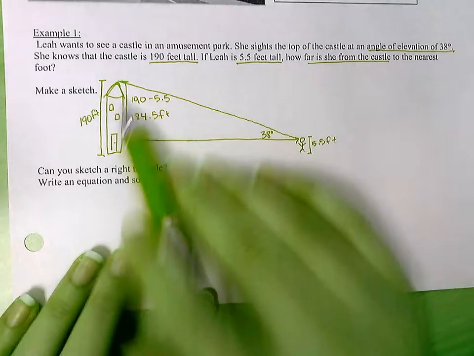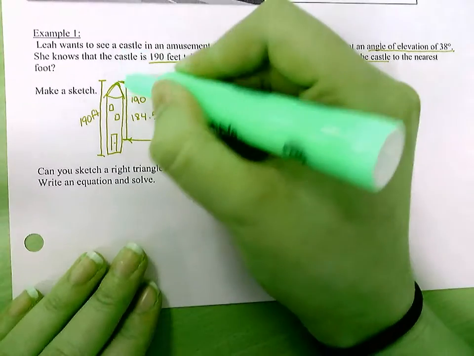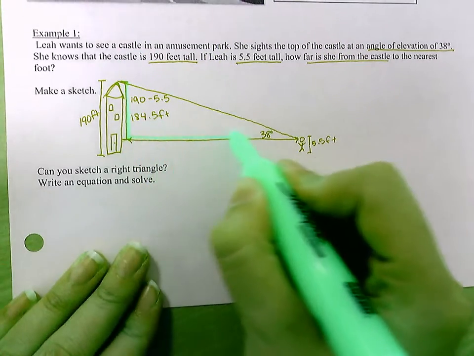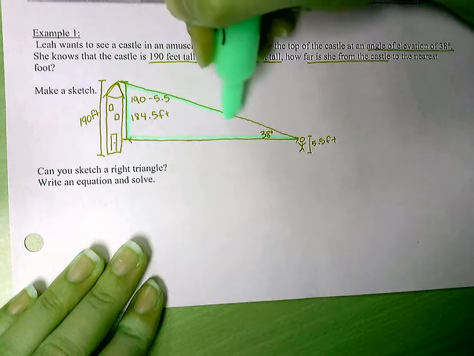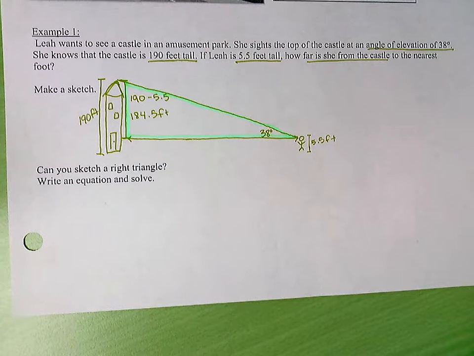Okay, so here I want you to notice that you have a right triangle drawn in. Here, here, to here. So you can see that there's that right triangle that we made.